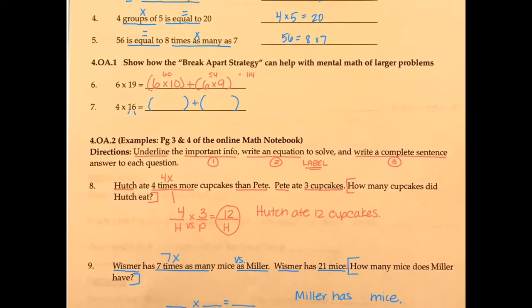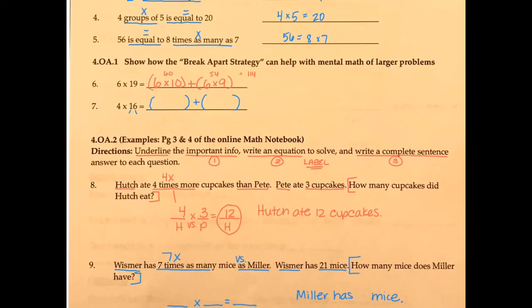All right, moving down, the break apart strategy. We've already done the top one, so you can see 6 times 19 can be broken into 6 times 10 plus, in parentheses, 6 times 9. And you can see how those join together to create 114. So we can do the same thing here: 4 times 10 and 4 times 6. So go ahead and create your equation. Plus, in parentheses, 4 times 6. If we finished calculating those expressions, we would get the answer to 4 times 16, but you don't need to do that.